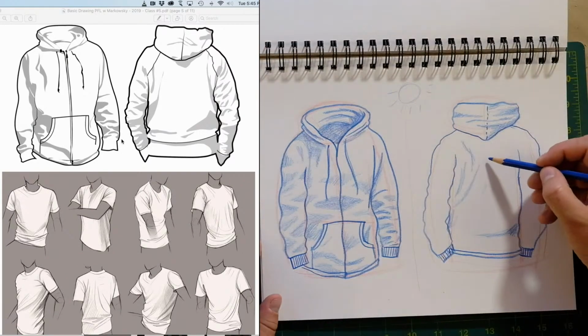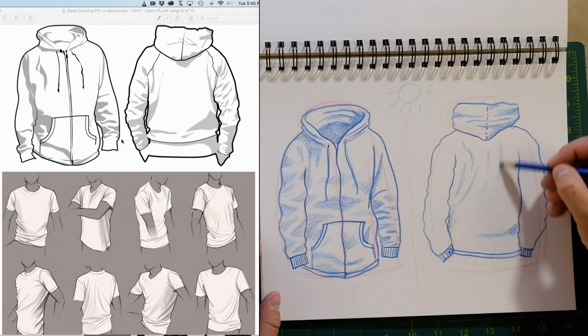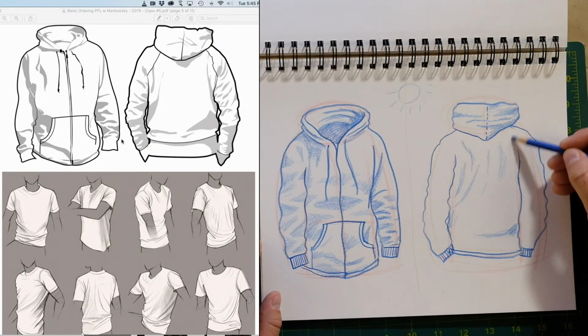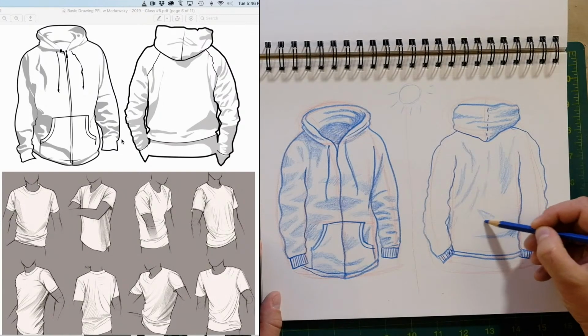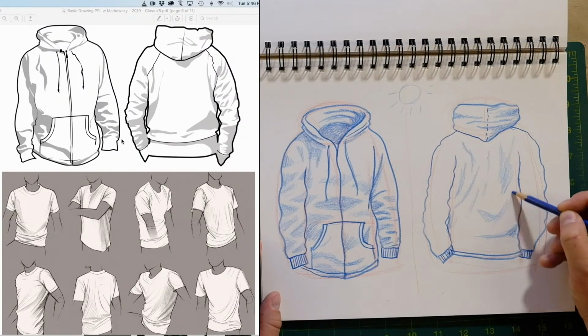Wow, is that 10 minutes already? Okay. So we would expect that fabric to pull down, right? And then we might have some of these V shapes here.